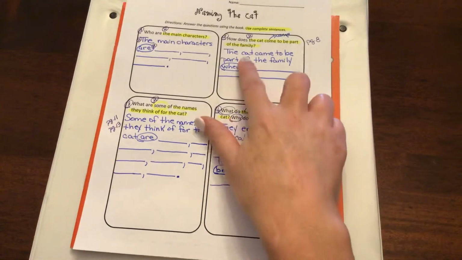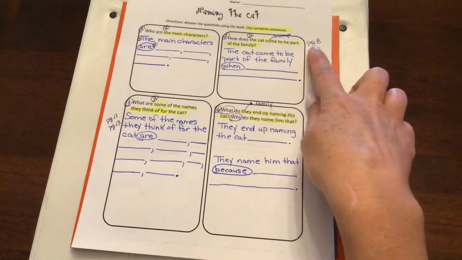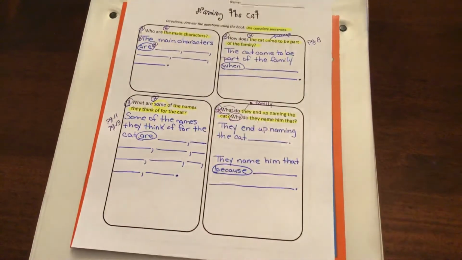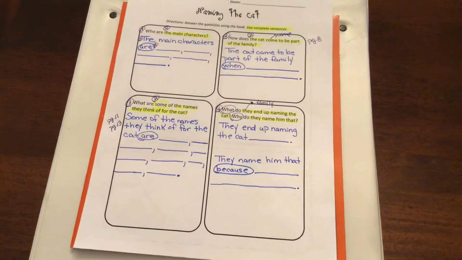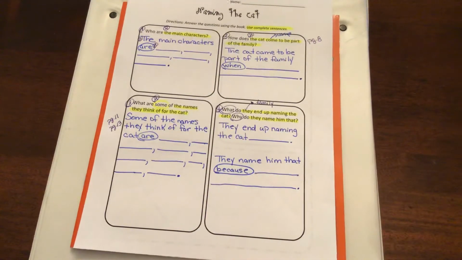The second question, the cat came to be part of the family when? You'll find the answer to that on page 8 if you haven't already finished it. Question number 3, some of the names they think of for their cat. That is on pages 11 and 13. I suggested that you pick the names of the cat that you like the most. Since we don't know what the cat's name is yet, that question's just asking you for details in the story. So the details are what the family was thinking about naming the cat.